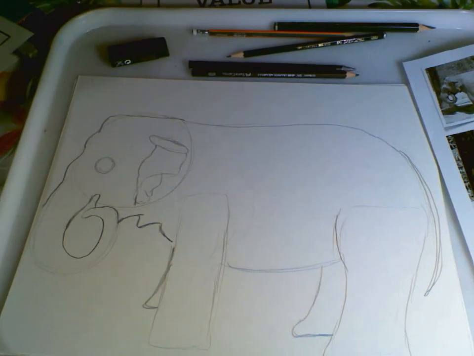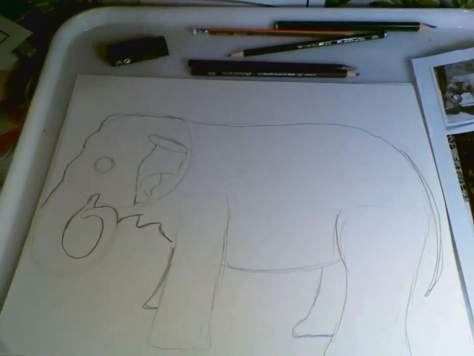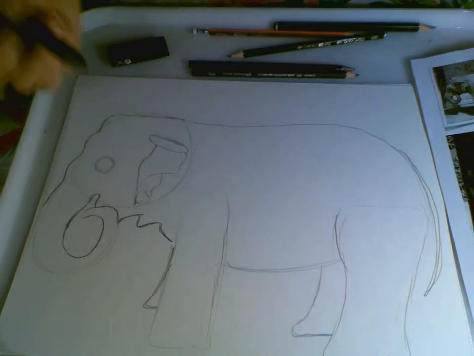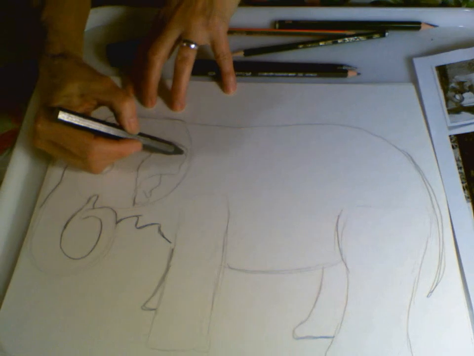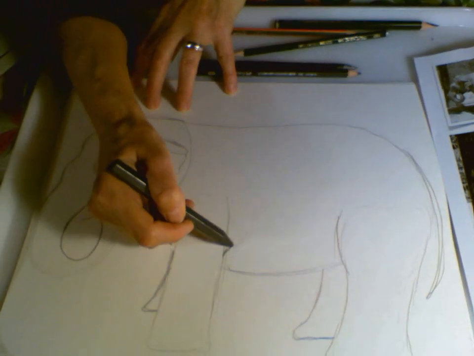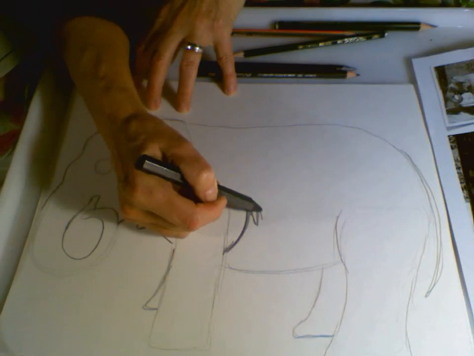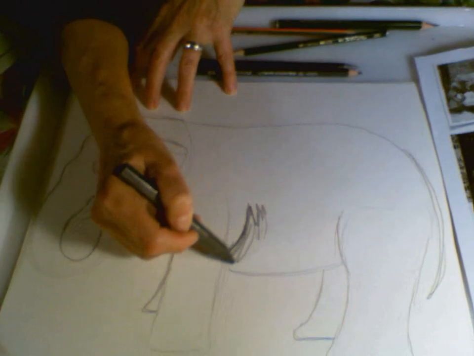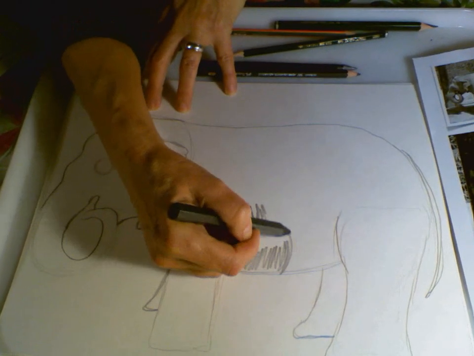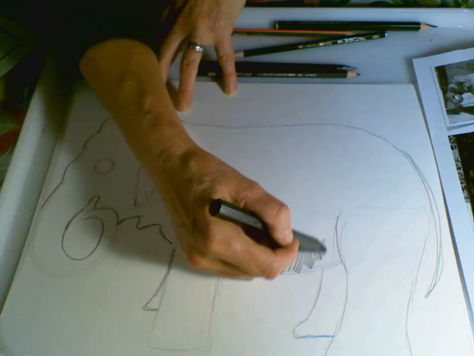So now that we basically have the shape of the elephant, we want to now start looking and creating value. So we want to show value, and we're going to do that by going in here and laying out with our pencil where those dark colors are. And you don't have to worry about too much detail because we're just basically putting down where we see those colors. And we want our pencil line to go in the same direction as the elephant.